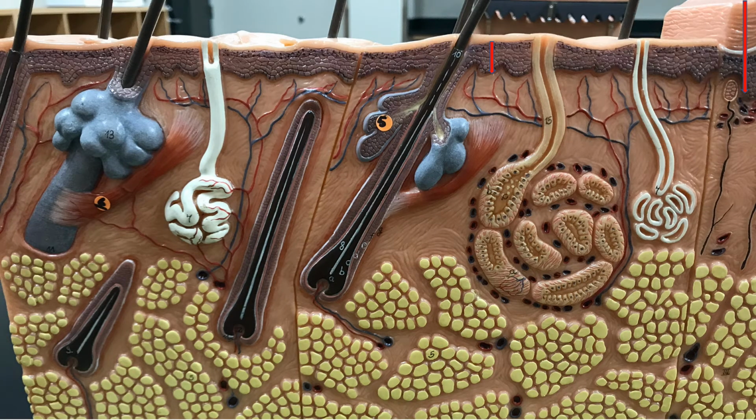Again, in this model, you see the thickness of the epidermis. On the right corner, you see the vertical red arrow showing the thicker epidermis, compared to the left side, where there is a thinner red arrow showing the epidermis.